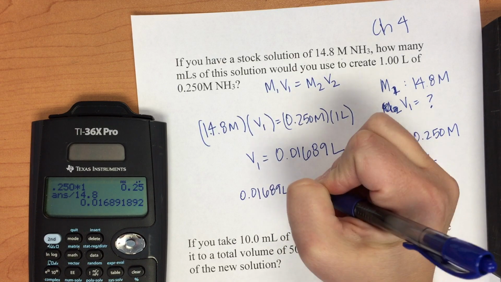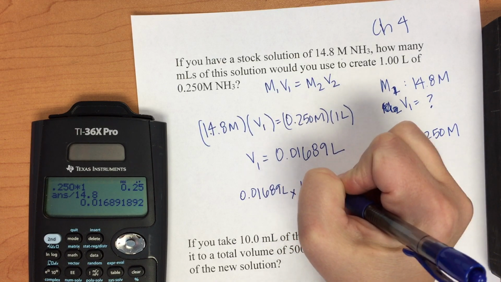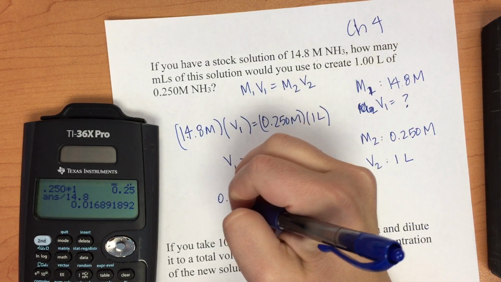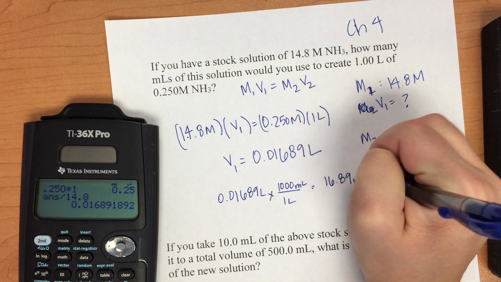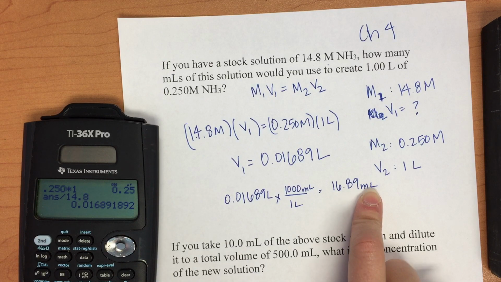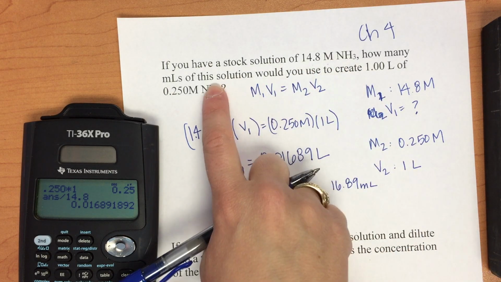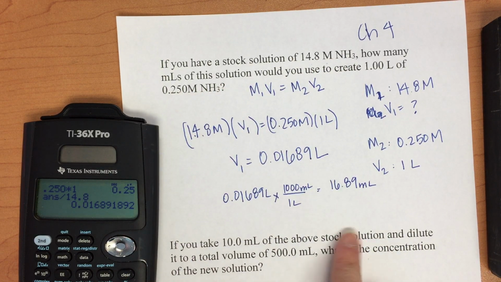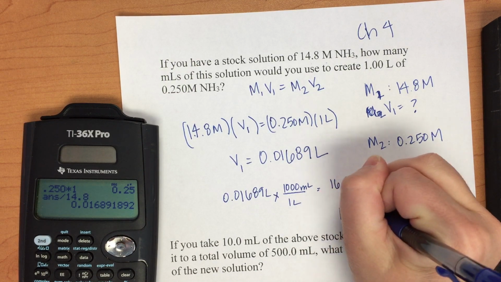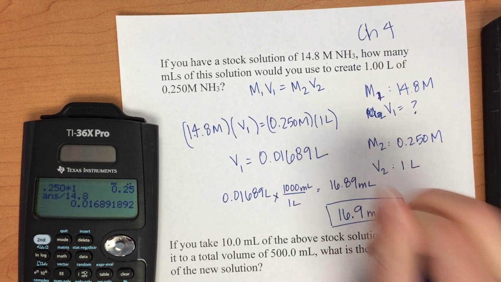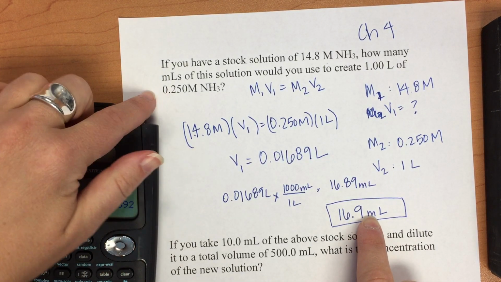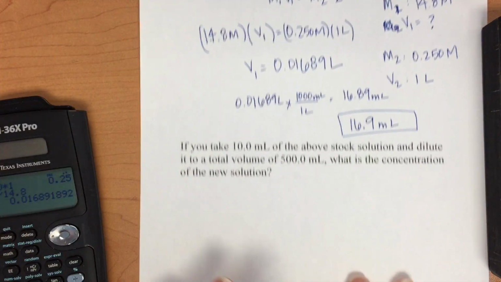Liters times, in 1 liter there are 1,000 milliliters, which gives us 16.89 milliliters. But we need to double check our significant figures: 3, 3, and 3. So our value needs to have 3. So our final answer is 16.9 milliliters of the stock will create 1 liter of 0.250 molar.